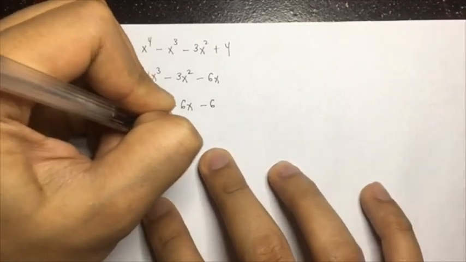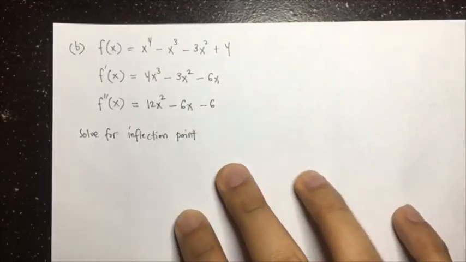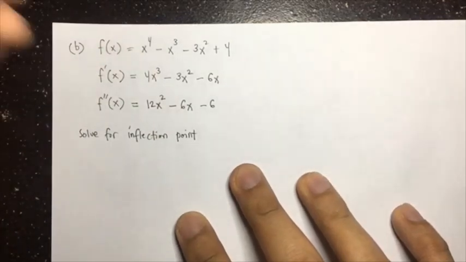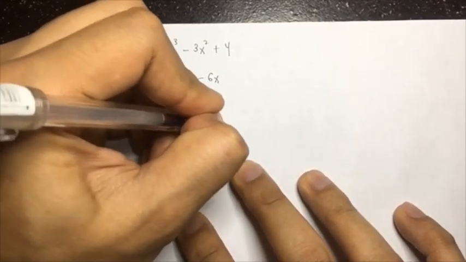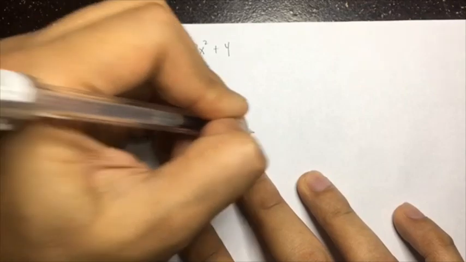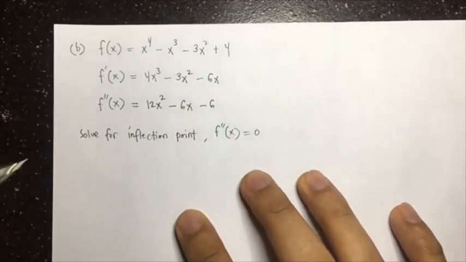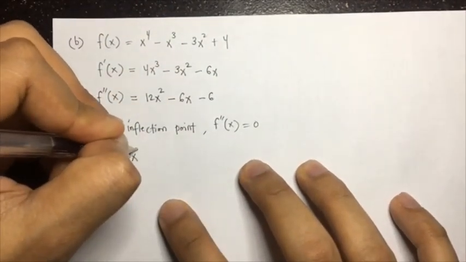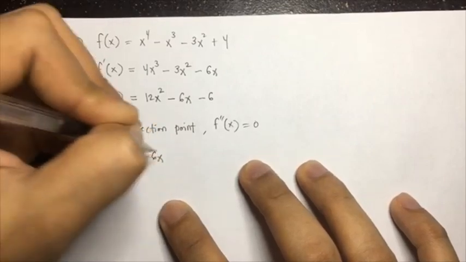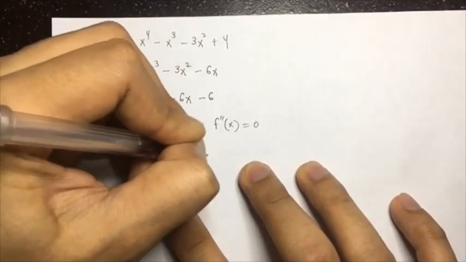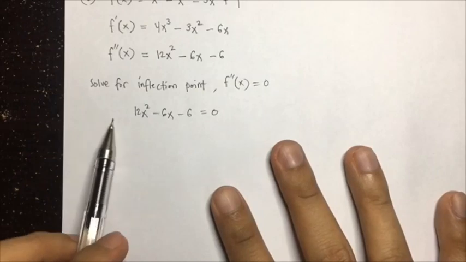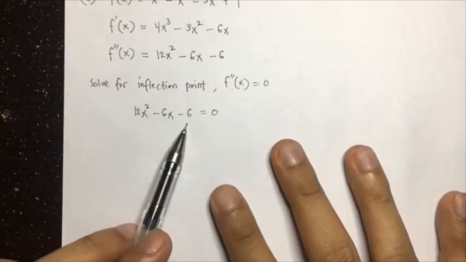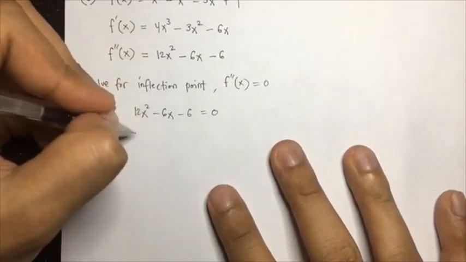we need to set our second derivative to 0. Therefore 12x squared minus 6x minus 6 is equal to 0. So we can factor out 6.